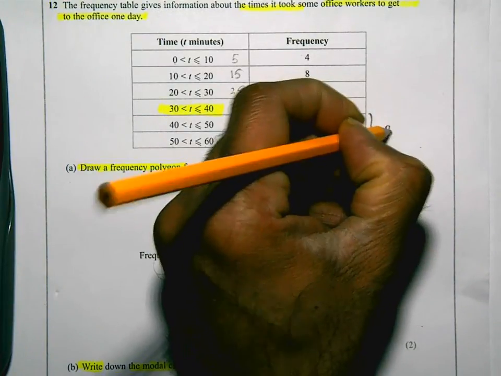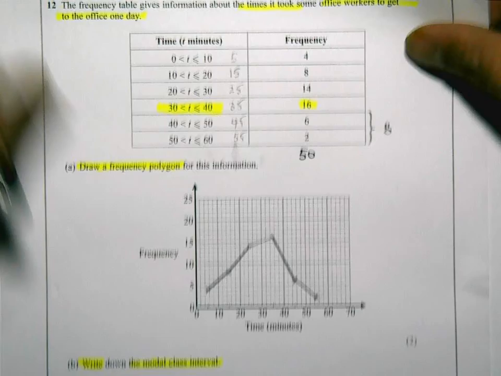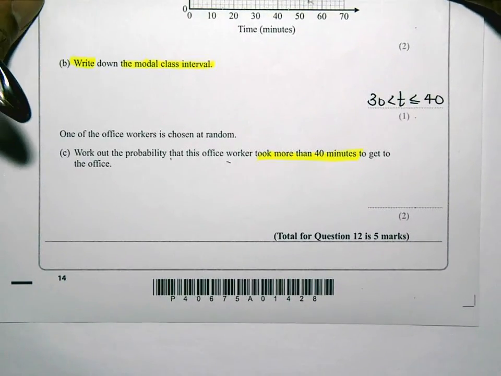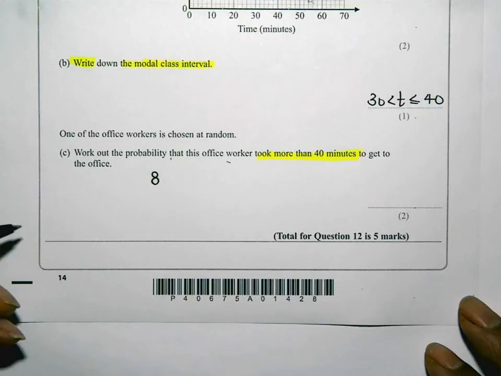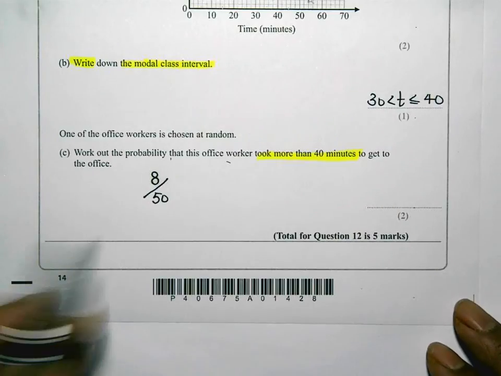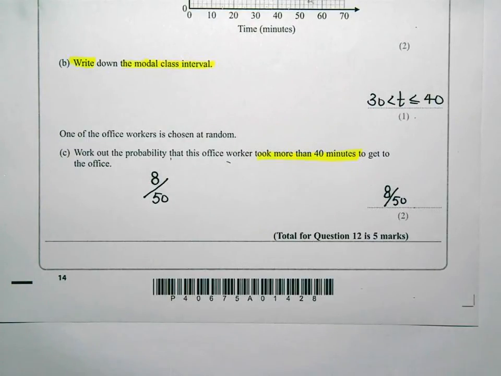So going back to part C, the probability that somebody took more than 40 minutes: there were 8 people who took more than 40 minutes, out of 50 people altogether. So in my answer space, I'm going to write 8 over 50. Notice this question didn't ask us to simplify this. You could simplify it to 4 over 25, but because the question hasn't asked us to do any simplification, it's pointless. We're not going to get any marks for that. Just stating that is enough to get the full 2 marks for that part. This is quite a good question to make sure you understand fully and are able to answer completely.